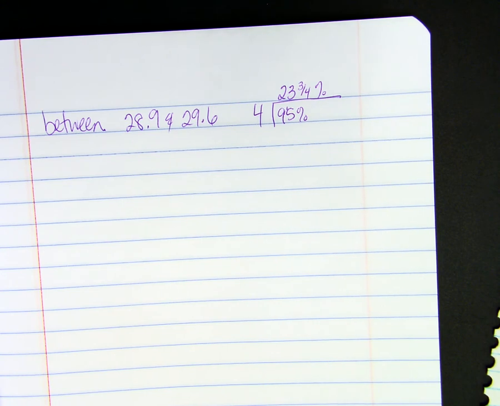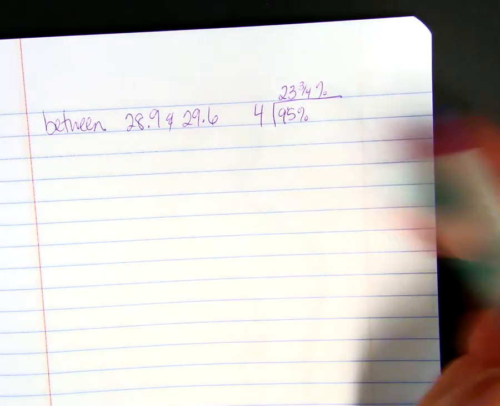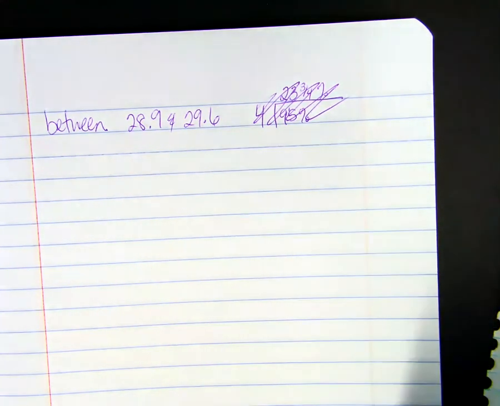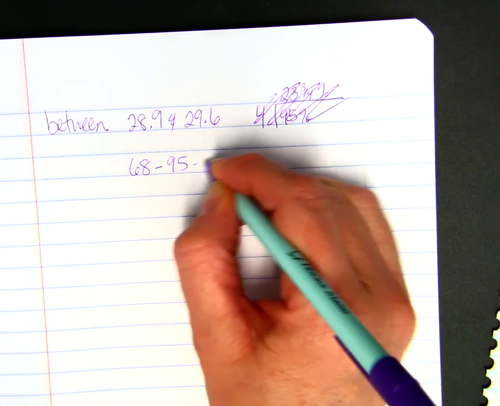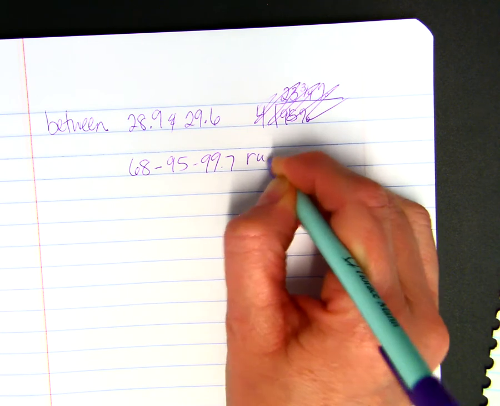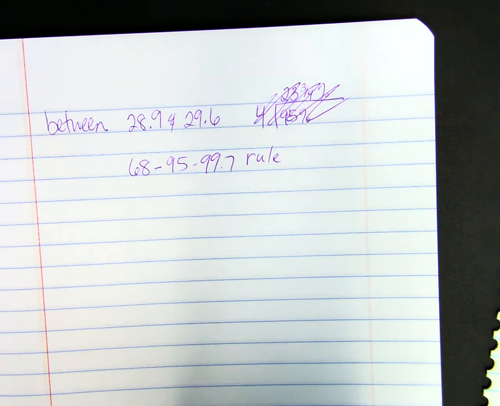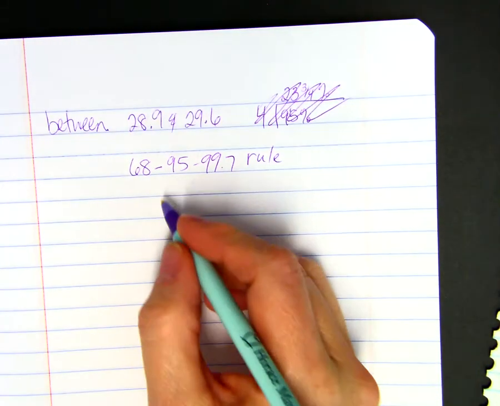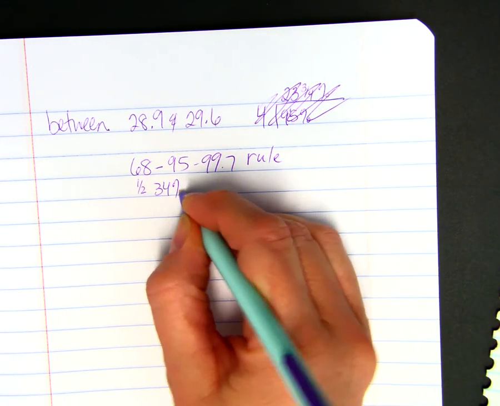That's not what they have. Hang on a second. Oh, whoops. That's not what we do. Dang it, because they're not exactly in half. Scratch that out. You have to do, because it was the 68, 95, 99.7 rule. Between the mean and the one standard deviation is 34%. So half of this is 34%.